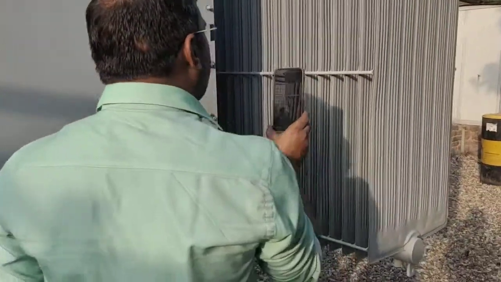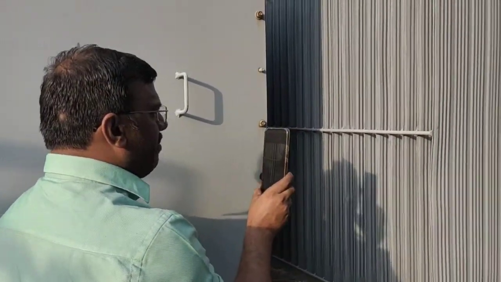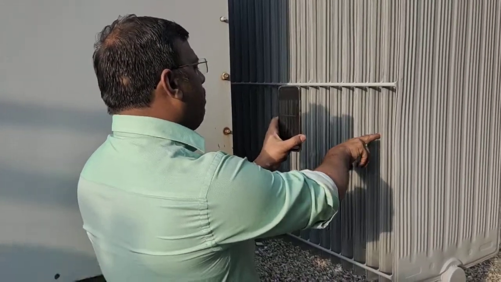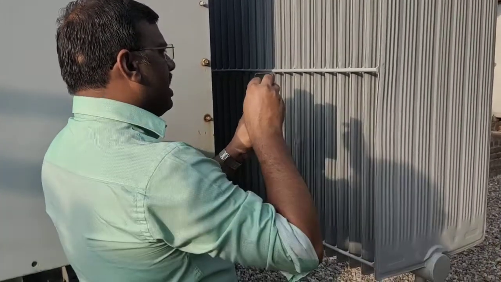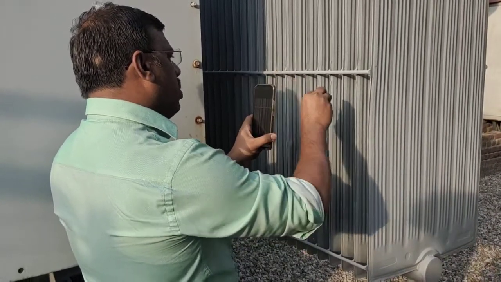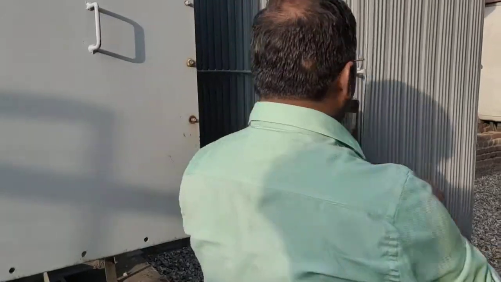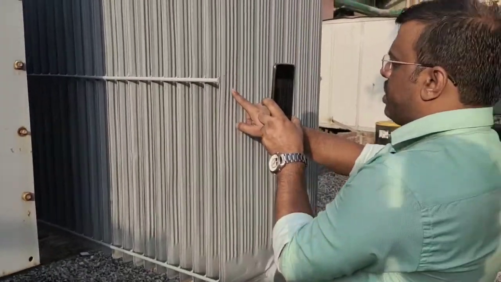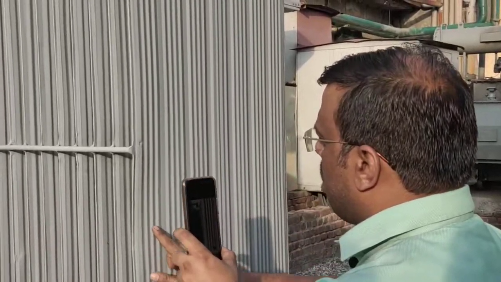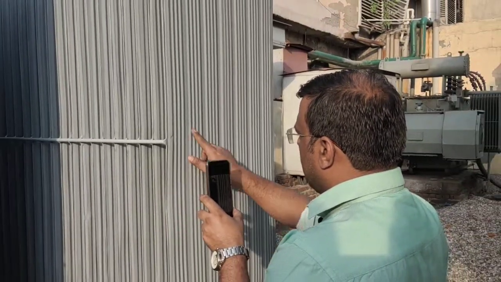This is the fin. What we are talking about, this is the fin, and we are talking about why this fins having this gap, because this is the oil type of a transformer and the air is going to be passed from here. If you see this, the flow of oil is going through with this tunnels.